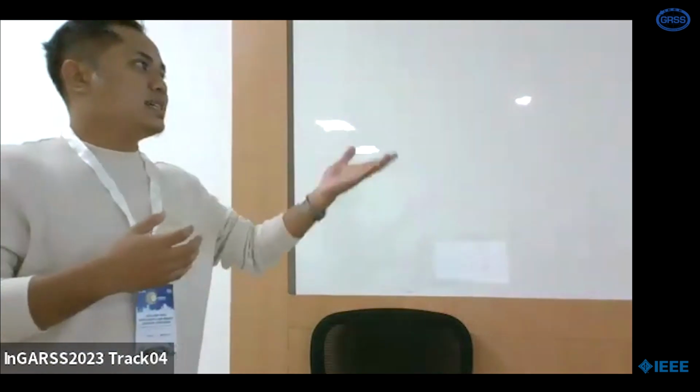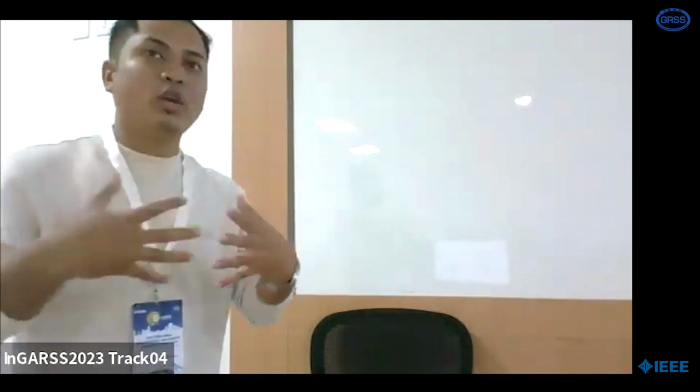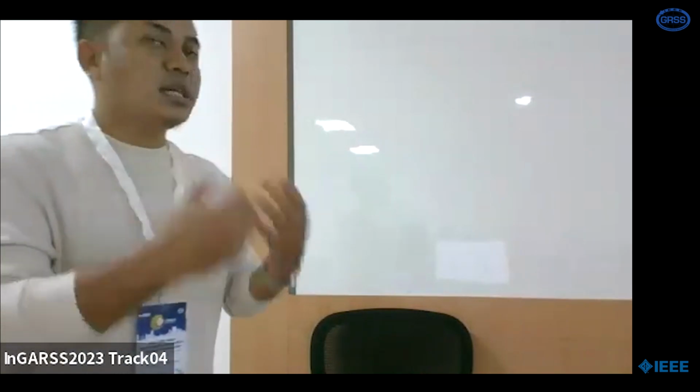For example, this is just a figure to show that. For example, we have three features. One could be the spectral feature, one could be the spatial feature, one could be the texture feature. These features will give us different perspectives of the image and different discriminatory power. That's why when we combine all of these, we get better discriminatory power and better representative power.